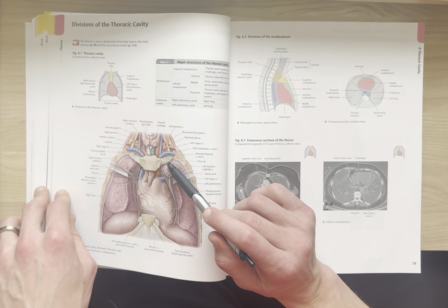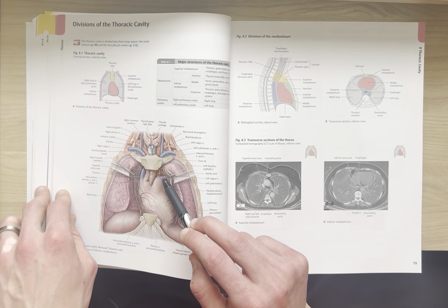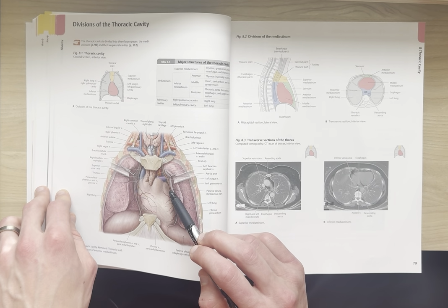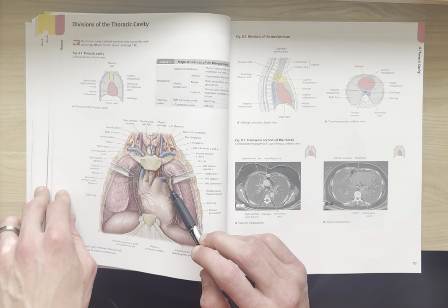The left brachiocephalic vein here. The aortic arch is here. The left vagus nerve here. Left pulmonary artery is here. The parietal pleura, the mediastinal portion, is right here. And that's just basically a protective layer around the heart. Left lung, pretty straightforward. Right lung, pretty straightforward. And then the pericardium. Remember, peri is before or outside. So outside the heart, pericardium. It's just a layer of connective tissue to protect the heart from any kind of injury or anything like that.